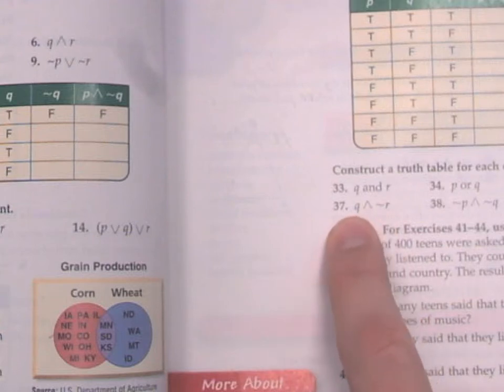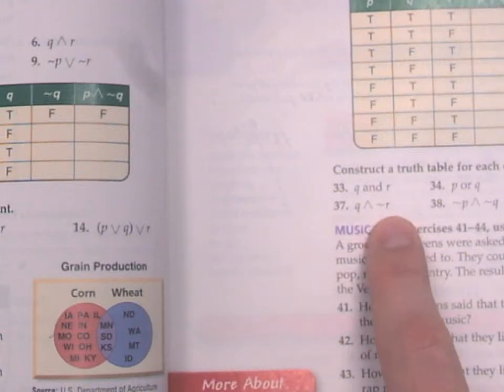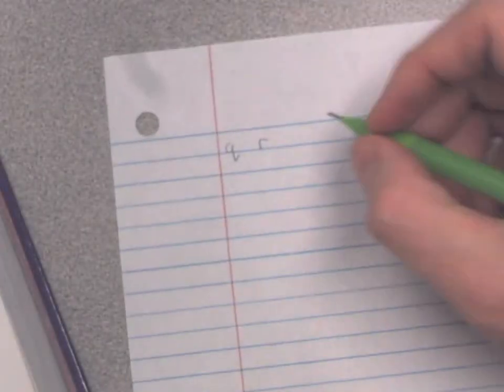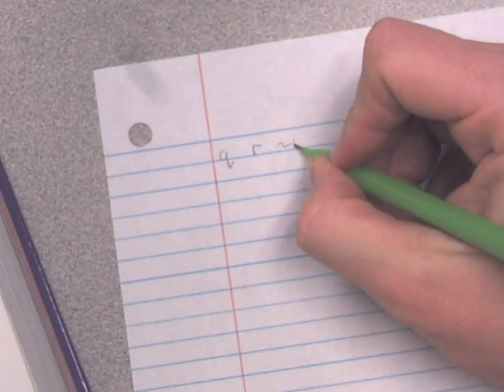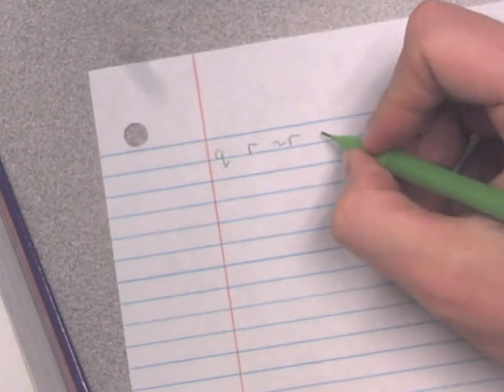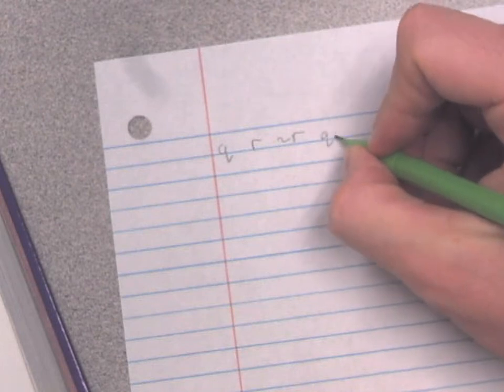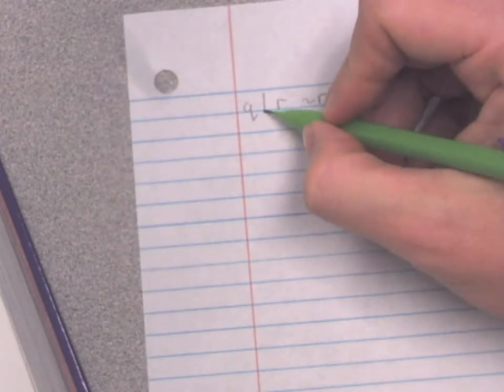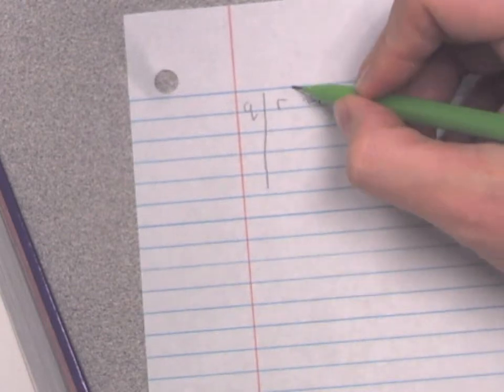I already have Q and I already have R. I need a column for not R because that's one of the building blocks here. So the next column is a not R column, and my final column is the truth table I'm actually trying to construct, which is Q and not R. For each of those I'm going to have a column.